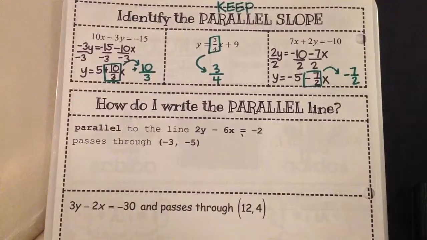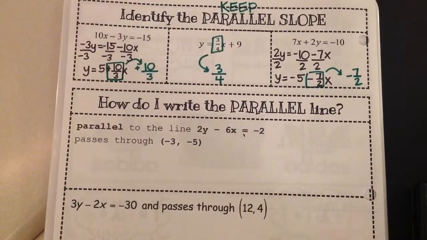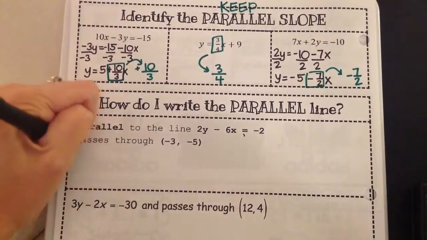Well, the first thing I need to do is find a slope. You are always going to need to find a slope. That way you know if you're going to keep the same slope. We've got to know what our slope is.